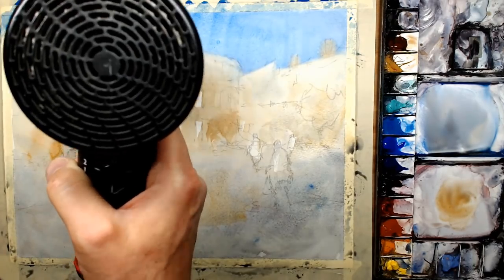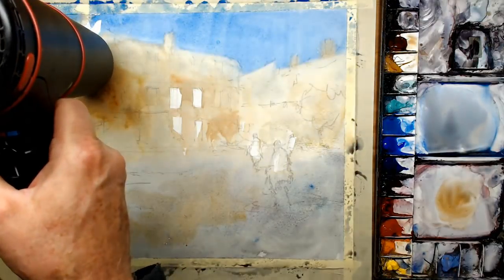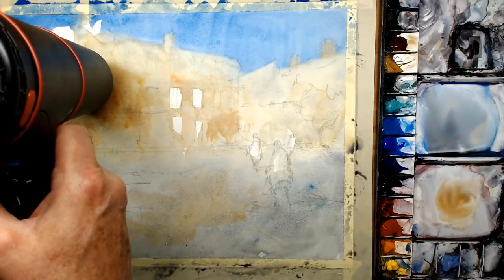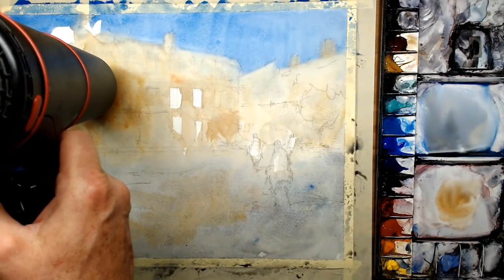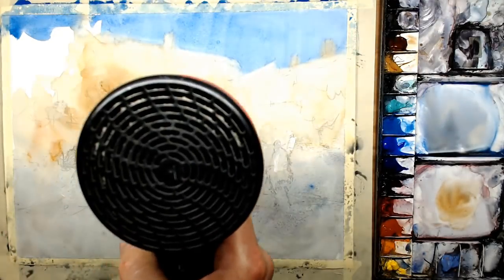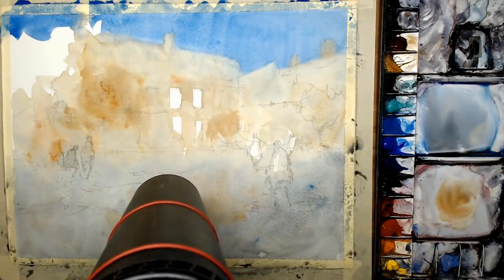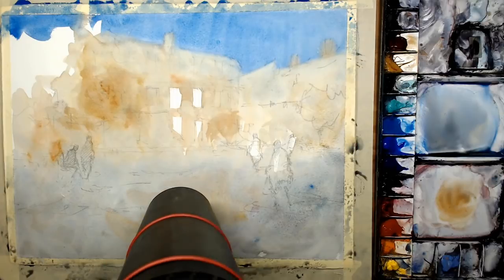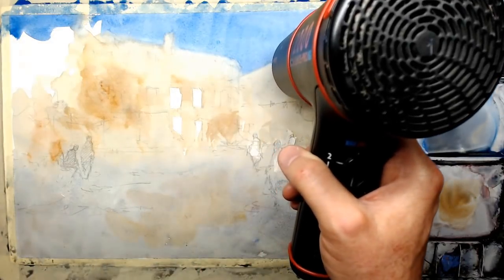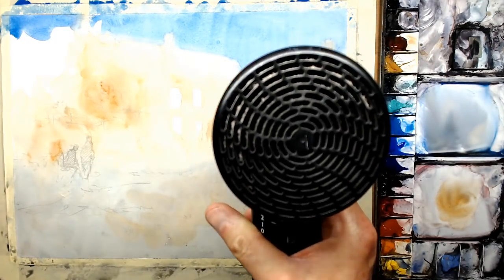So out with the hairdryer. Get it quite close to the paper. I've got my paper secured with some masking tape, and if you get good quality masking tape, it won't come off with the hot air coming out of the hairdryer, so it thankfully stays in place.